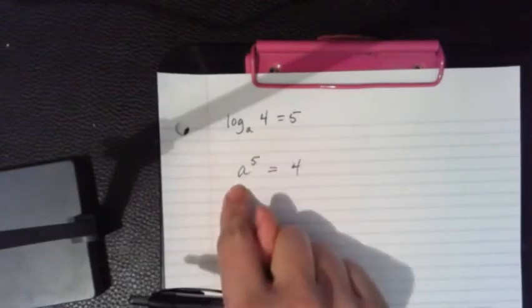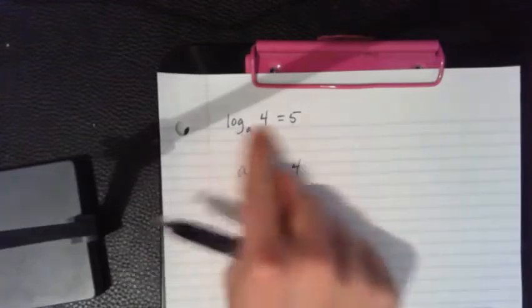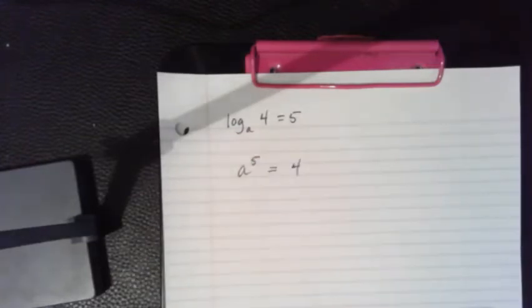So this is why I keep saying logarithms are exponents. Okay? a to the 5th power equal to 4 is the same thing as log base a of 4, which is equal to 5. Okay? It gives us a way to solve for exponents.